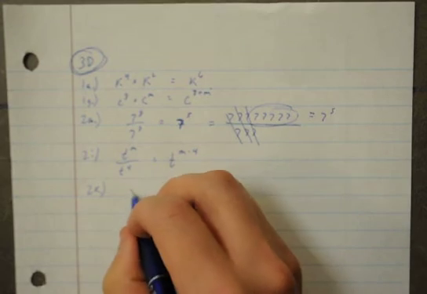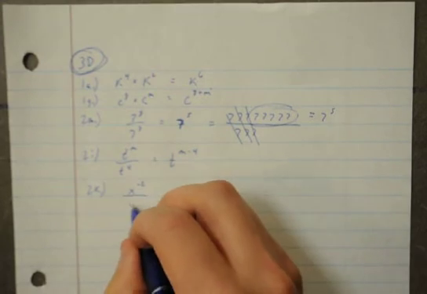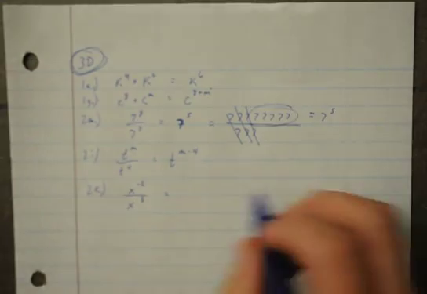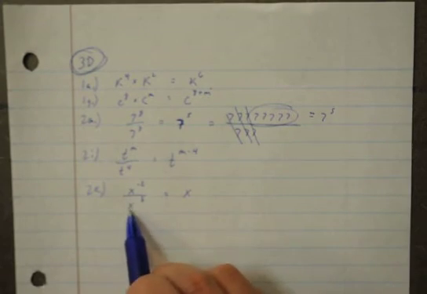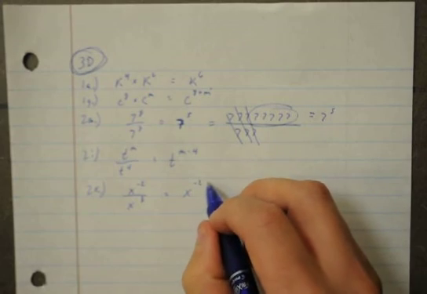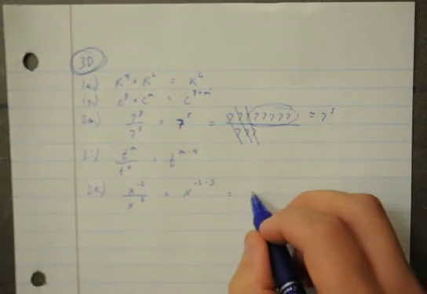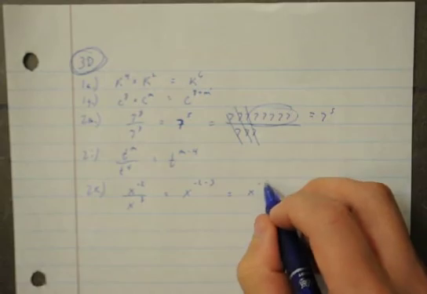x to the negative 2 over x cubed. Again, since they have the same base of x, all you can do is do negative 2 minus 3, which would be x to the negative 5th.